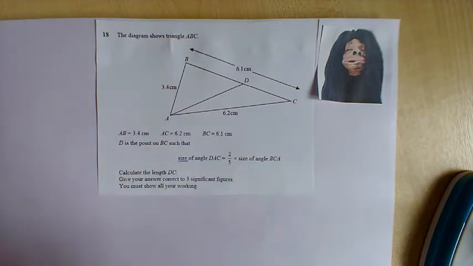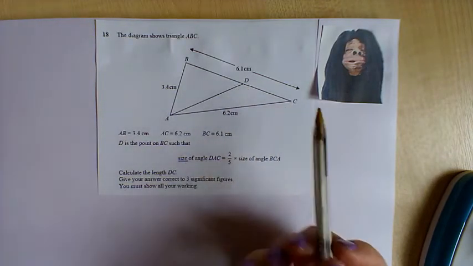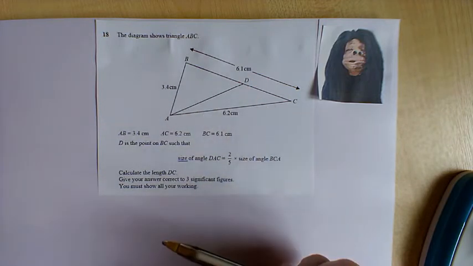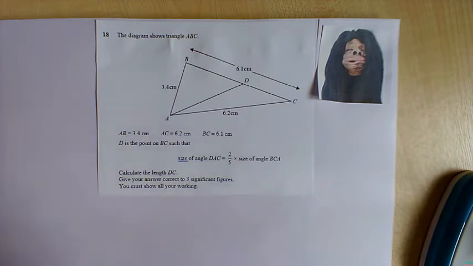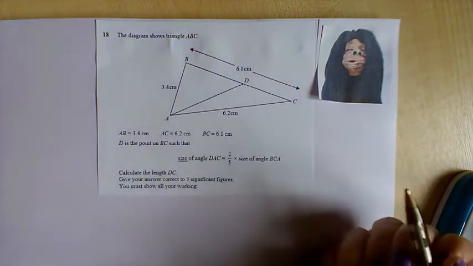So this question is asking us to find a length DC in a non-right angle triangle. So straight away we're thinking about sine rule, cosine rule, and if we take a moment to read the question fully, we see we've got more information given to us.